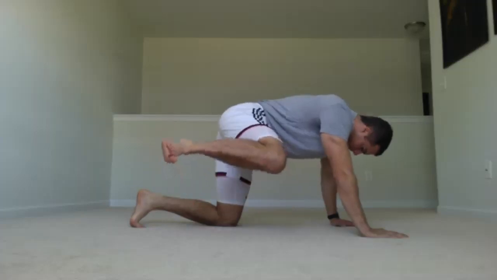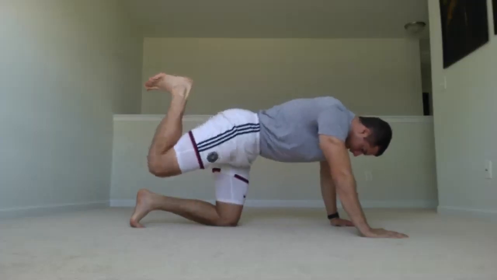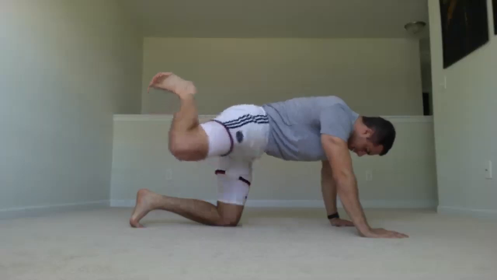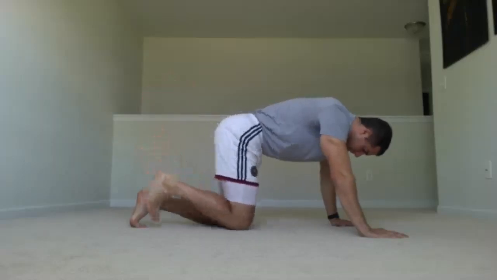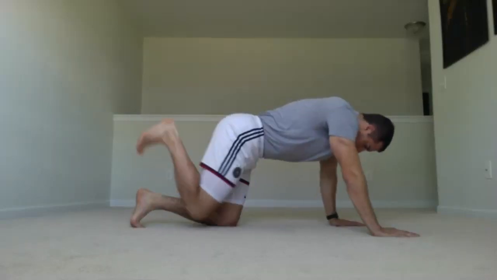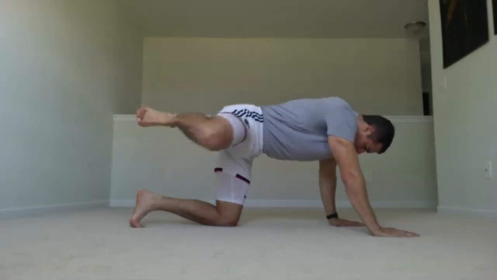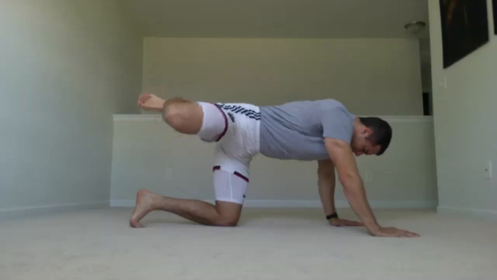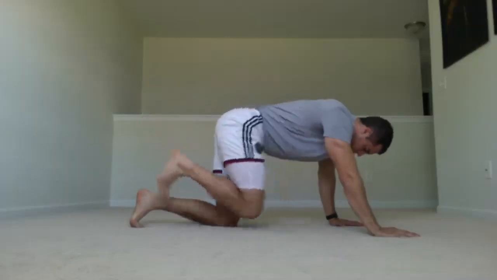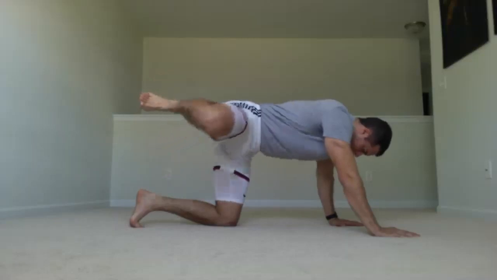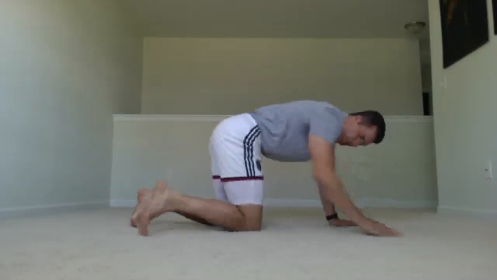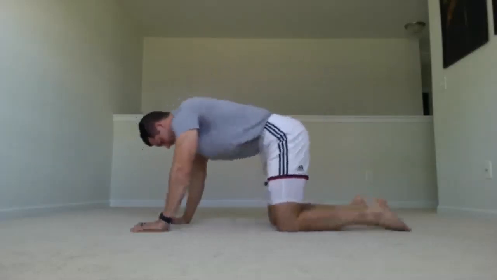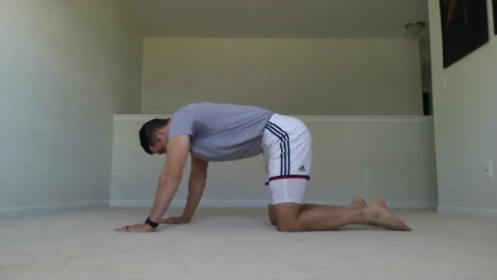Abduct the hip. Internally rotate as you extend. Adduct, flex, abduct, internally rotate, and extend to adduction. So now we're going to go the other way. Hip extension, external rotation, internal, and back. If you want to challenge yourself, you can put a tennis ball on that knee that's bent and doing the motion. Switching sides, doing about two or three on each side.